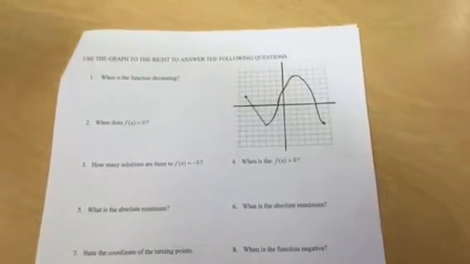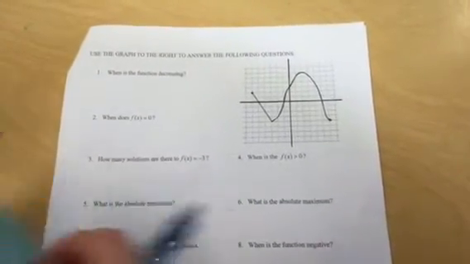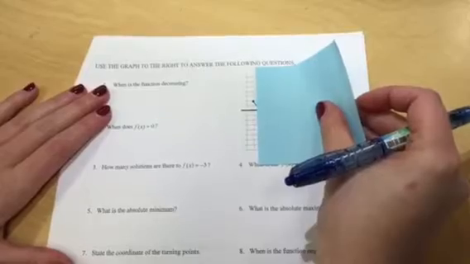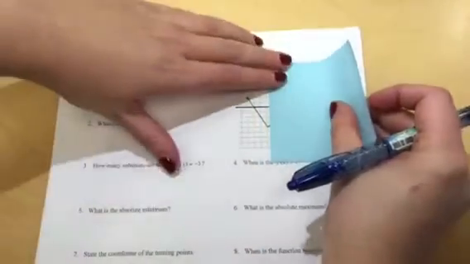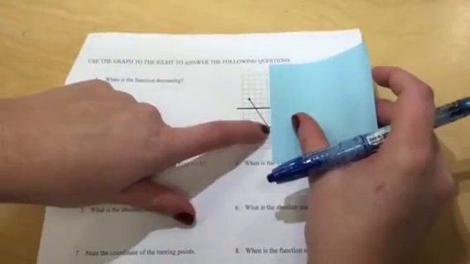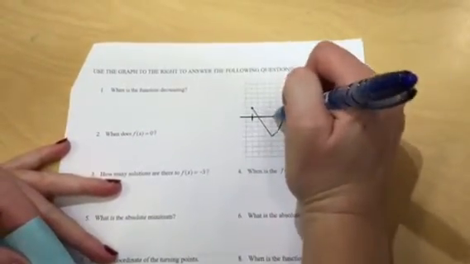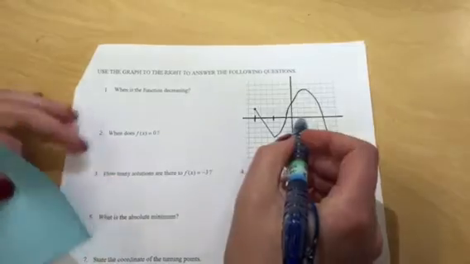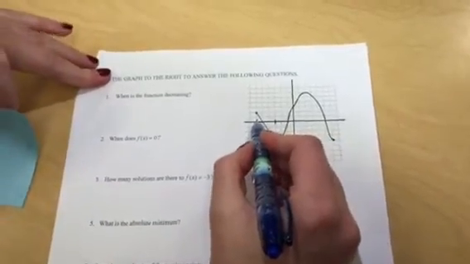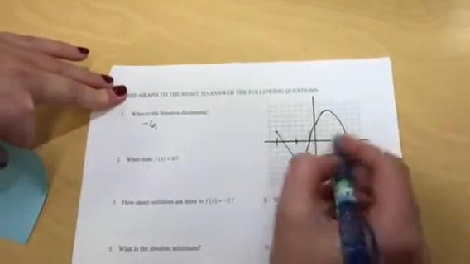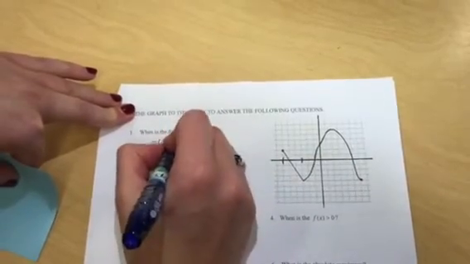All right, guys, page 2 of the review packet. First question, when is the function decreasing? As I start my graph, I notice that the first chunk of it is decreasing. From here to here, we're decreasing. I need the x coordinates. From here to here, we're decreasing. So when I count that, that is -6 to -3.